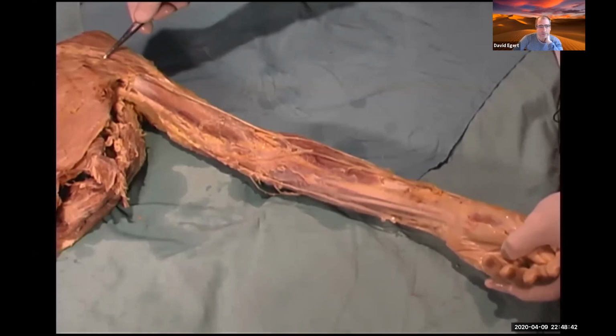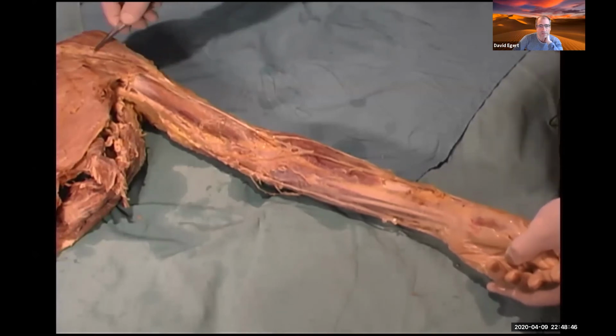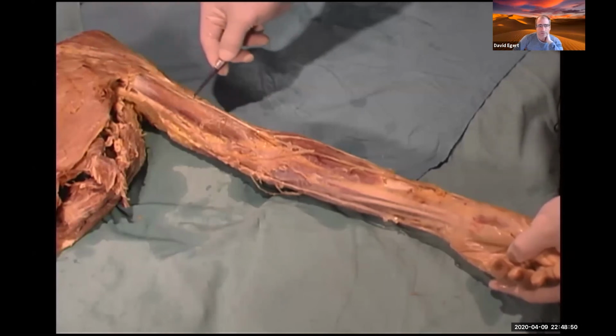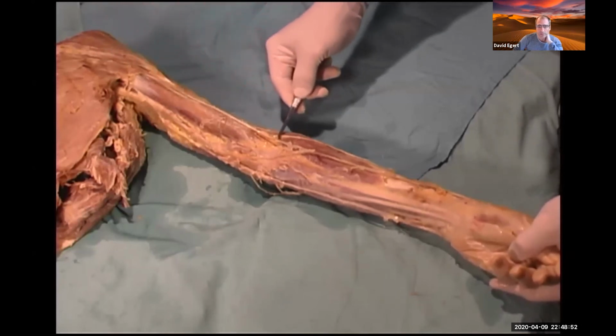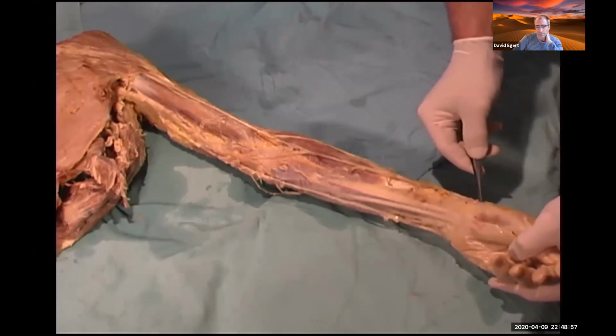The cephalic vein drains into the subclavian vein by forming a groove between the pectoralis major muscle and the deltoid, and you can see that it courses along the anterior lateral aspect of the arm and forearm down to the lateral aspect of the hand.